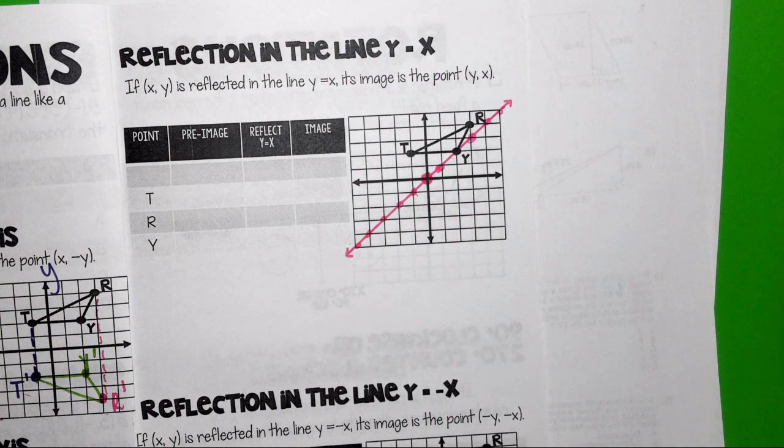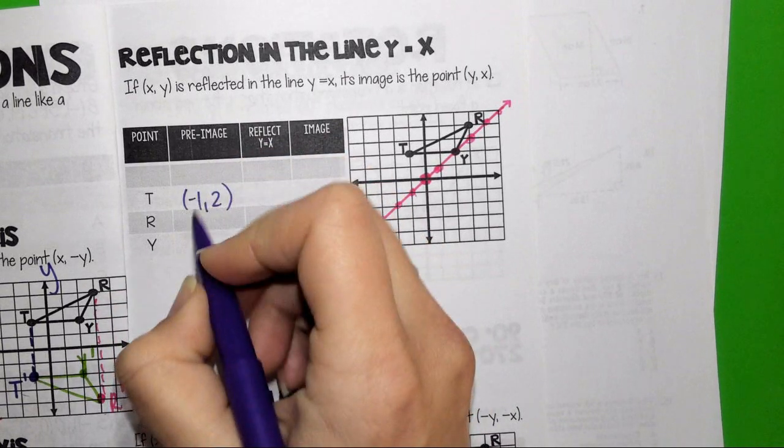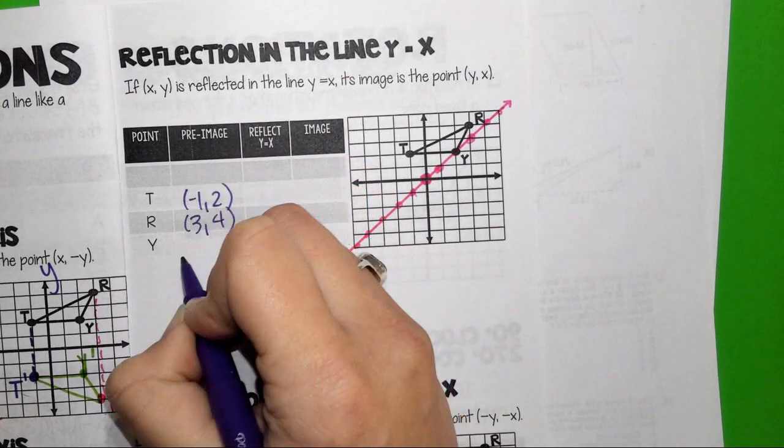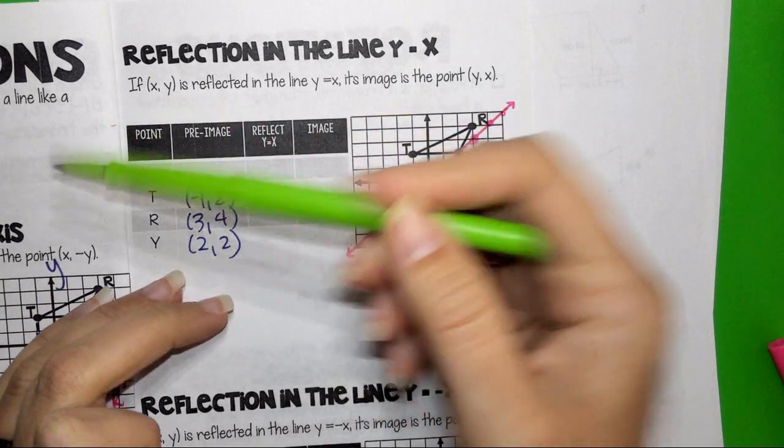Alright, write down your pre-image coordinates for TRY. It's the same coordinate. So when it flips across y equals x, it tells us that our coordinates swap places. So what is the new image coordinate going to be for T? 2, negative 1, because they switch places.